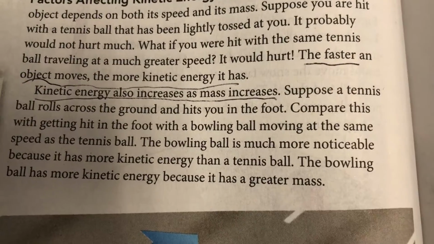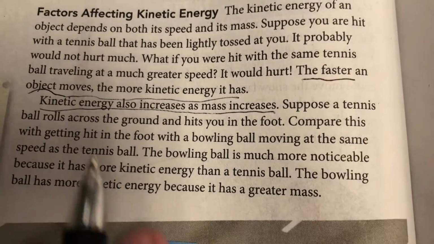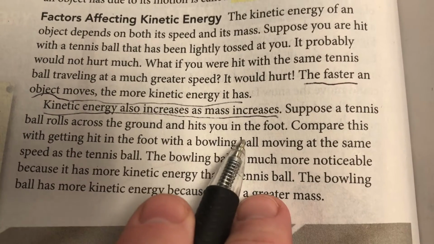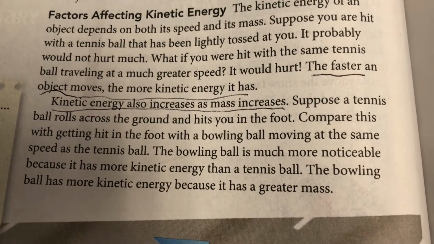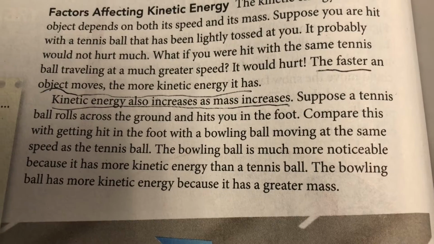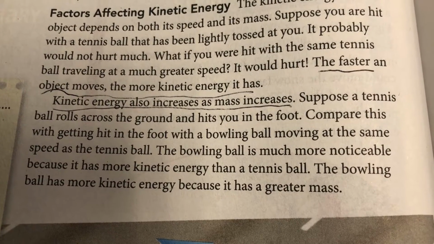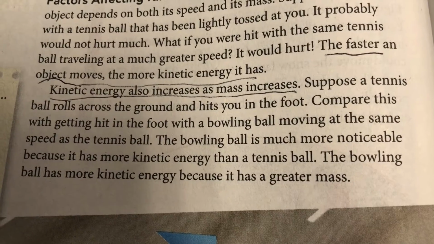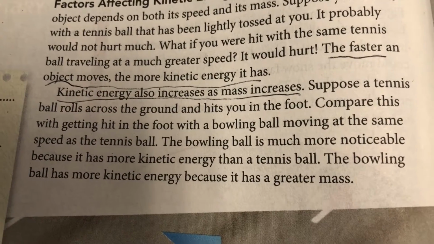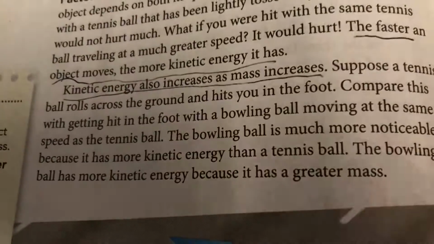It is not weight. Suppose a tennis ball rolls across the ground and hits you in the foot. Compare this with getting hit in the foot with a bowling ball moving at the same speed as the tennis ball. The bowling ball is much more noticeable because it has more kinetic energy than the tennis ball. The bowling ball has more kinetic energy because it has greater mass.